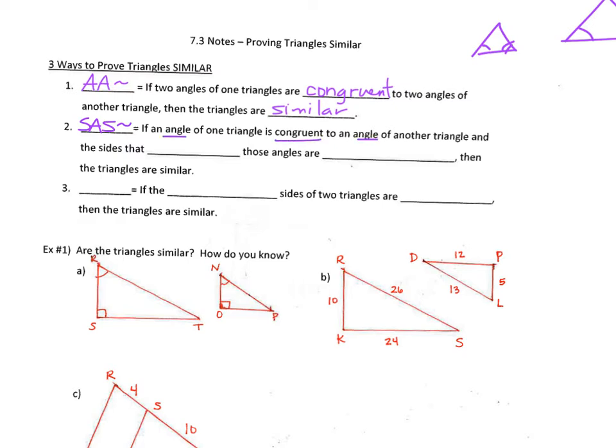If an angle of one triangle is congruent to an angle of another triangle, and the sides that include those angles. Do you remember what it meant to include angles? The included was always the one that fell between the 2 we were talking about, right? So like in this case, if I'm talking about these 2 sides, the included angle is which one? It's the top one, right? It's the one between them. Okay, so the included angle.